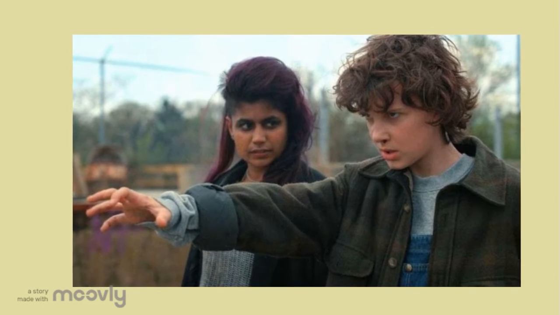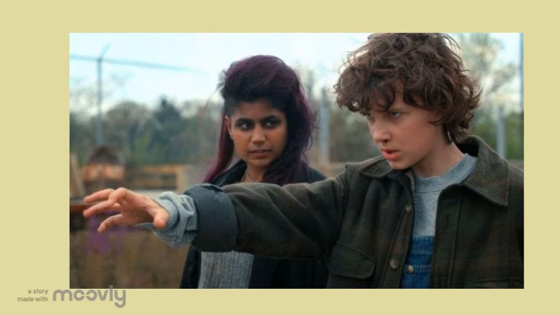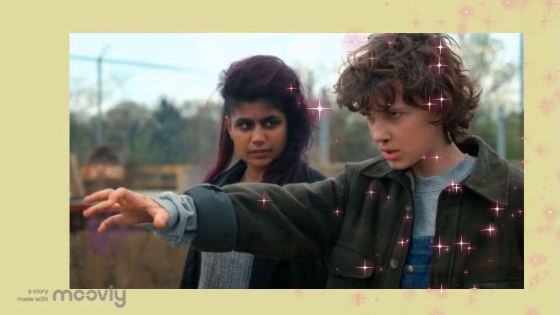So now that you're a professional at using semicolons and colons, you can use your powers to write the best paper that you've ever written before.